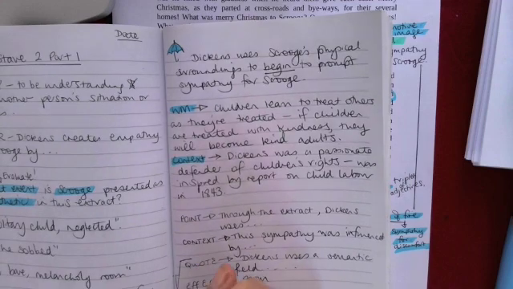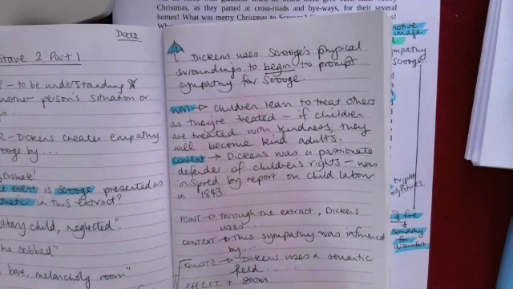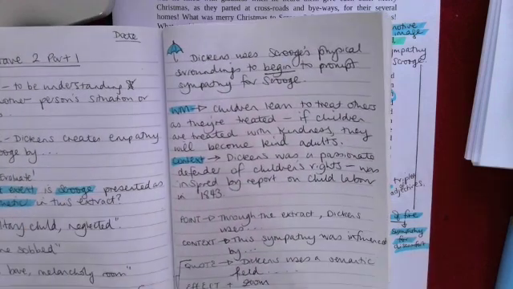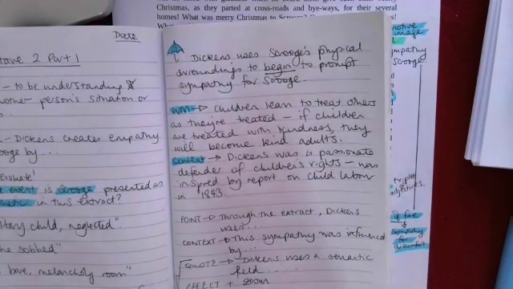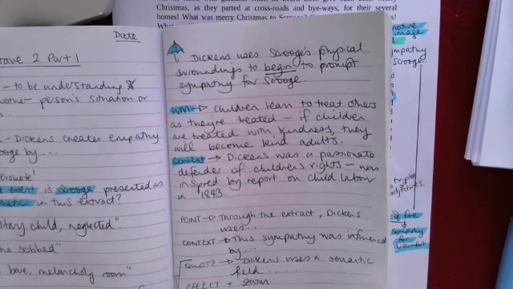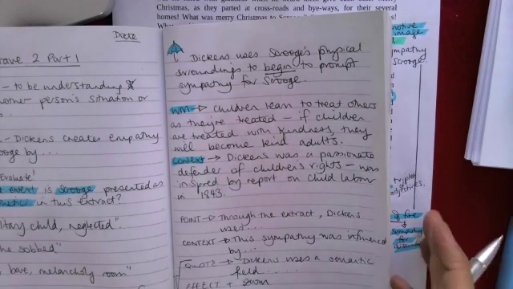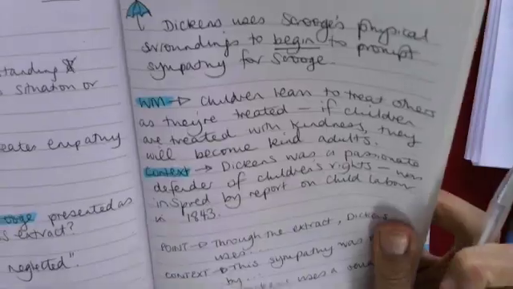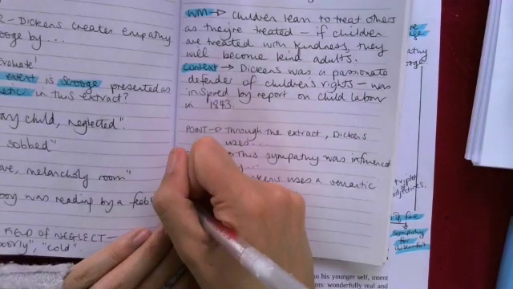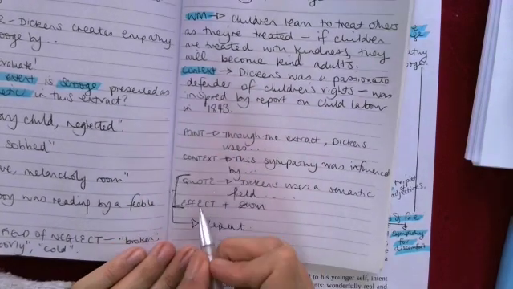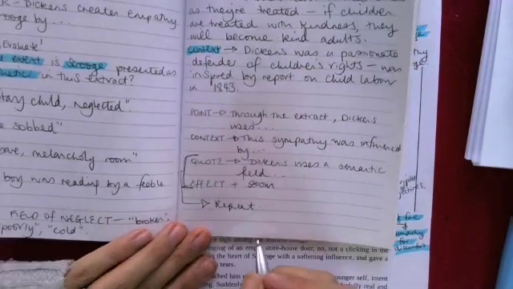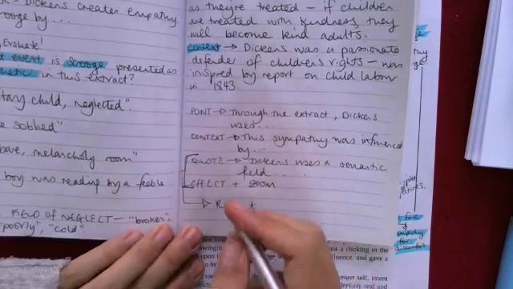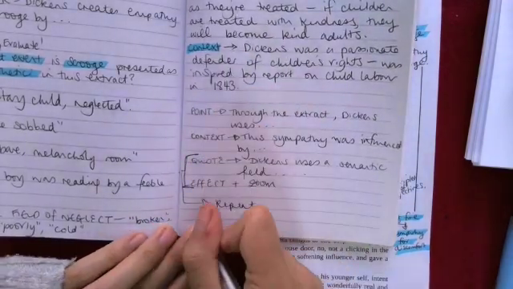You can repeat as many times as you want. You can repeat once, you can repeat twice, you can repeat 4 times. But once you have taken these 2 steps, quote, effect, zoom, and you've repeated them a couple of times, then you need to come back to the writer's message.